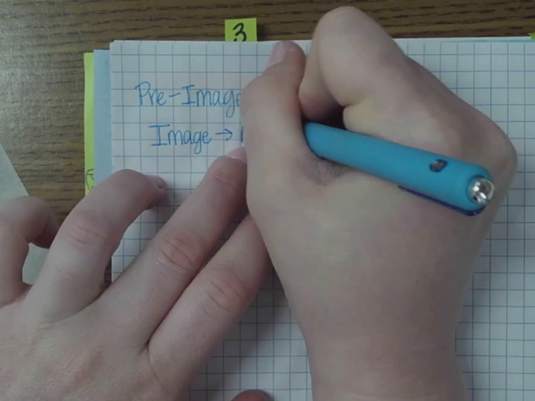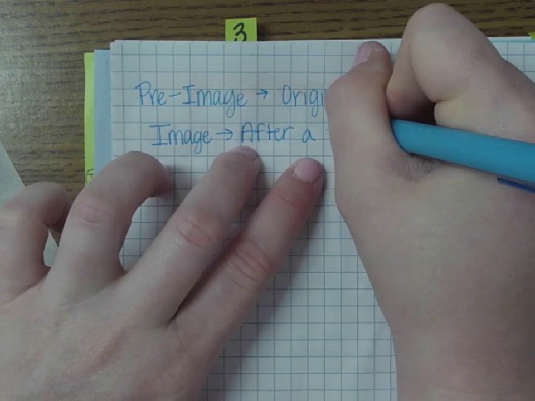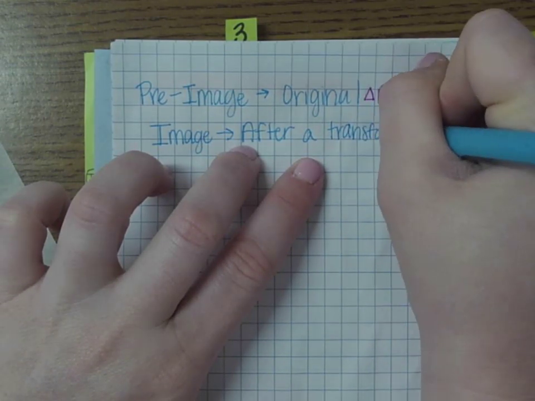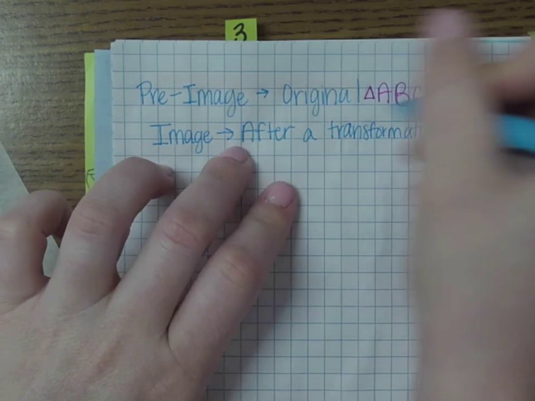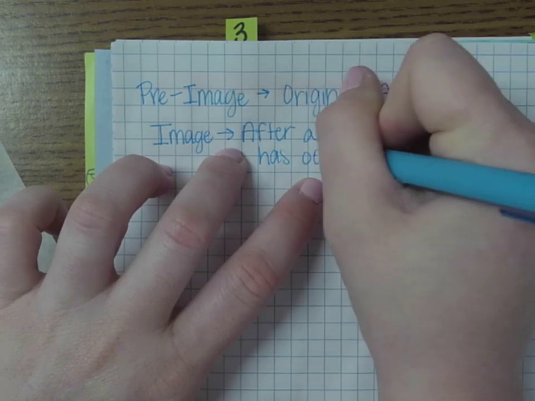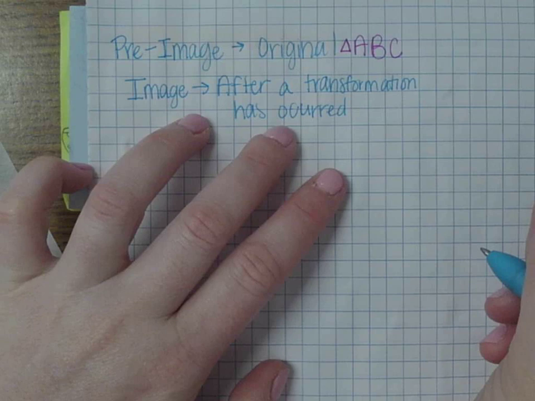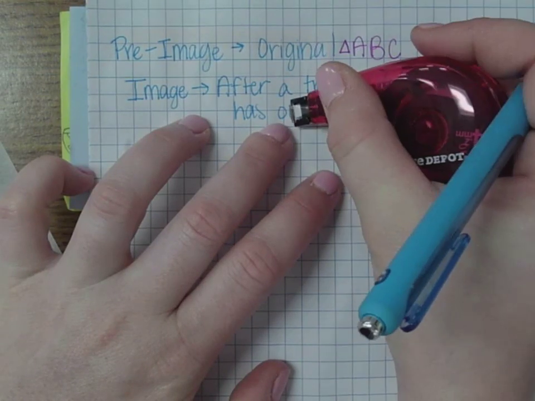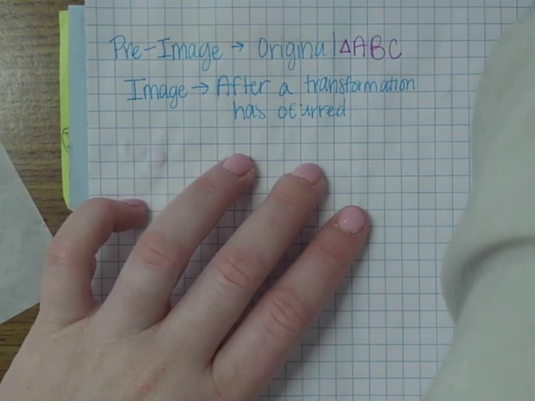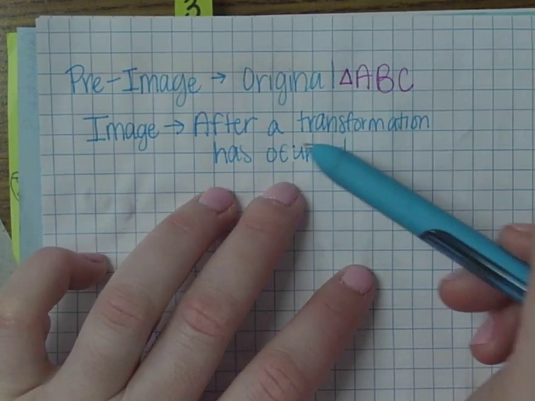Then when we have the image, it's after a transformation has occurred. I almost wrote a U and then tried to make it into a C. So an image is after a transformation has occurred.